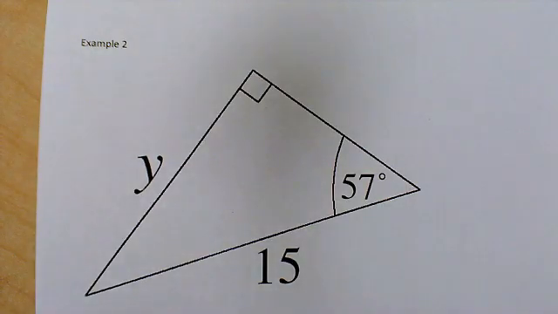Alright, you're going to want to pause the video right here so you can write down this problem. We're going to be finding y to the nearest tenth, and you're also going to want to go grab a TI-84 calculator, please.